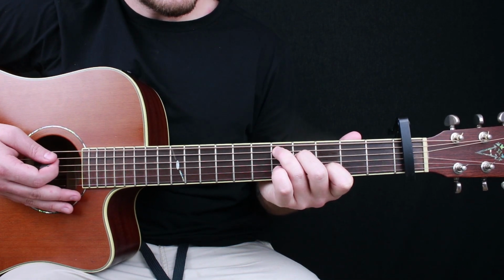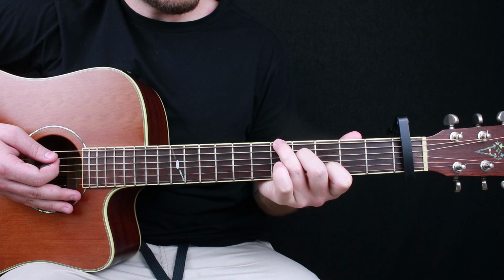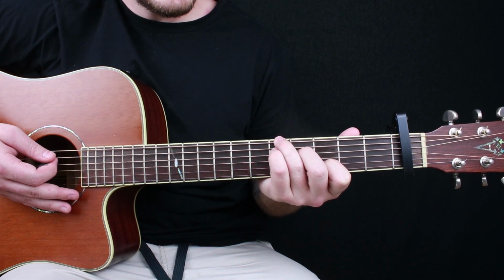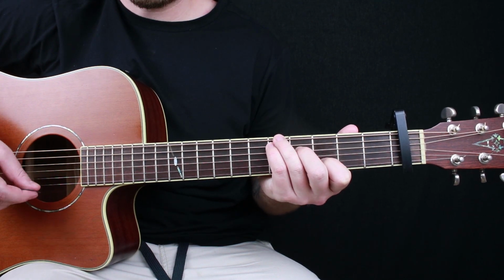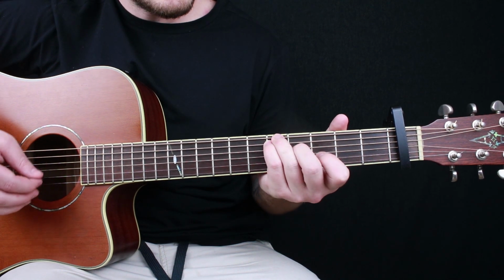And then your next chord, all you're doing is moving that ring finger down to the 5th fret on your low D string, and then you're putting your pinky finger right where your ring finger just was on the A string on the 5th fret.